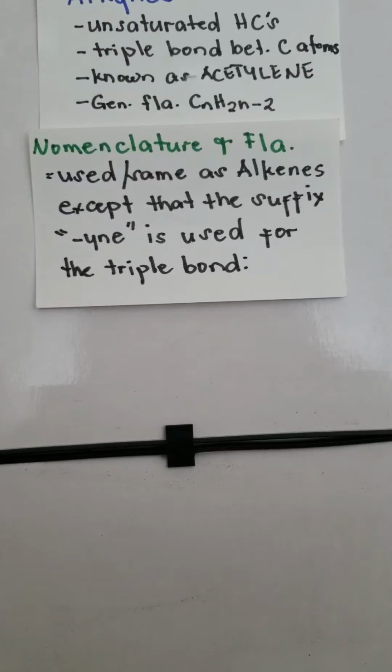And then what is the difference here with the alkenes? In our discussion right now for the alkynes, in the alkenes our suffix is ene, and that is the IUPAC system of nomenclature. But for the alkynes our suffix is yne. Alright, it is used for the triple bond, to locate the position of the triple bond.